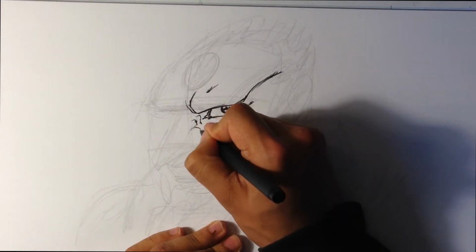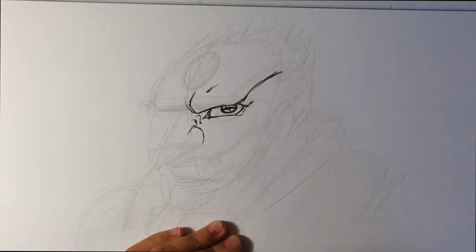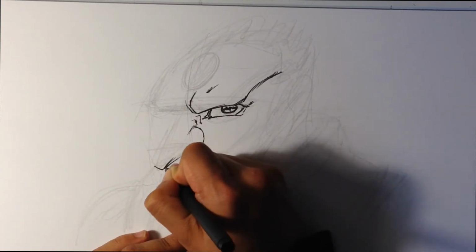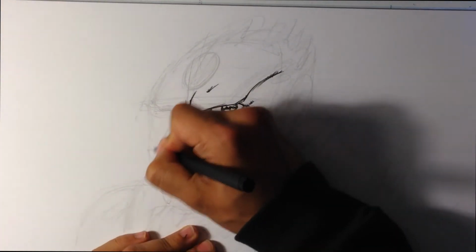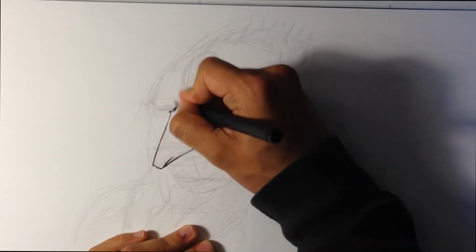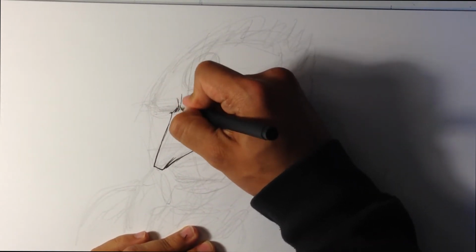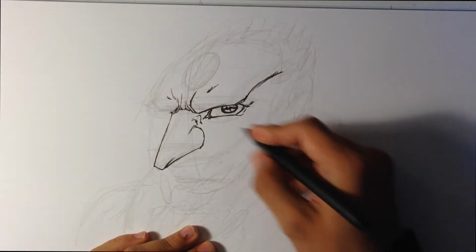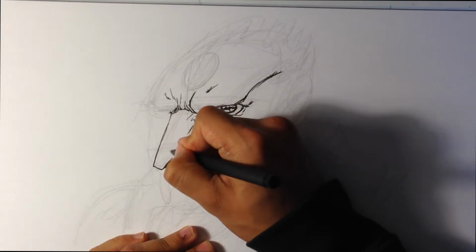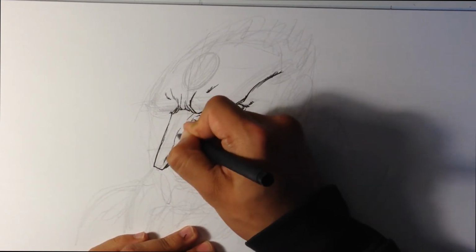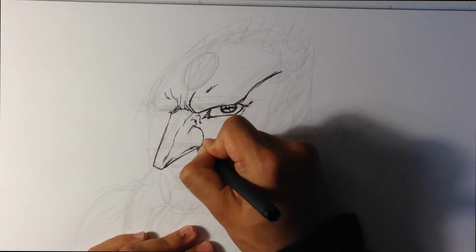Nose. Said he's got a crazy giant nose. Even that out over here. Bridge of the nose. Nostril over here.